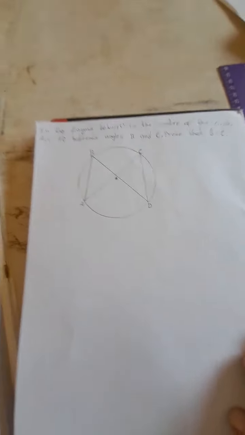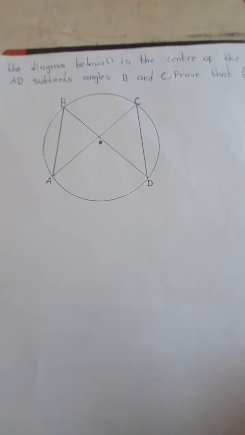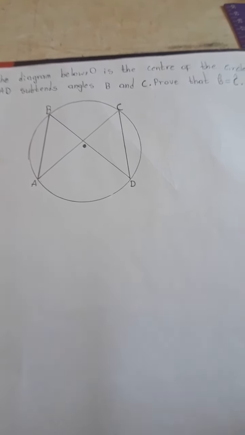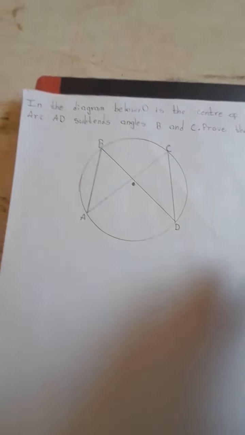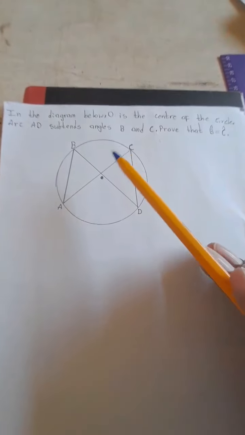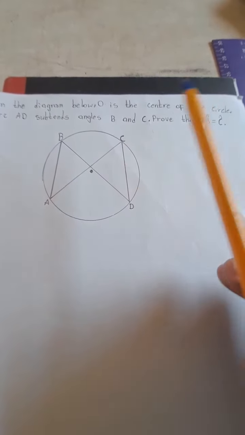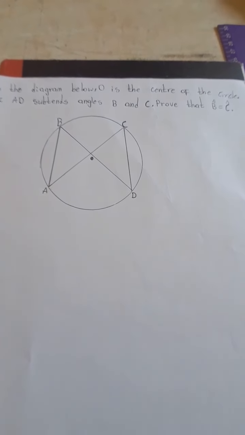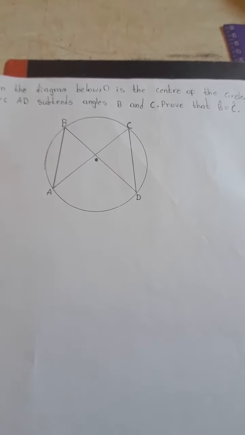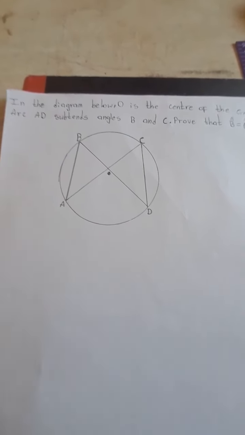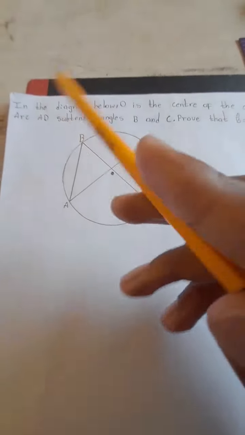With that being said, let's move on to theorem number 3 on how to prove that theorem. Without wasting any time, let's read. I hope you can see that. It says, in the diagram below, O is the center of the circle. Why is O always the center of the circle when we don't know? I don't want to argue with anyone.